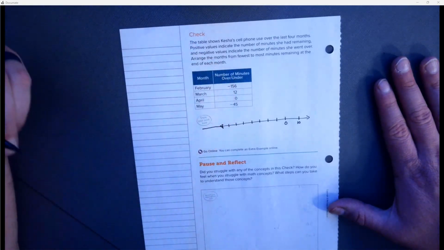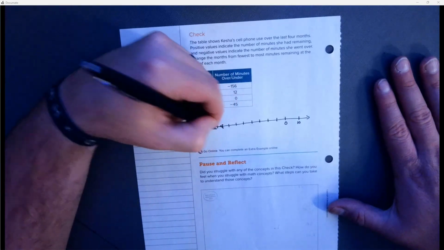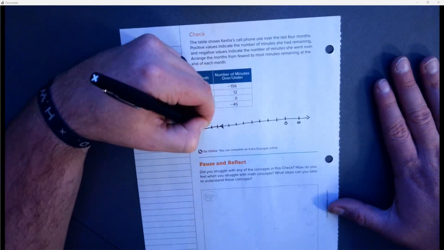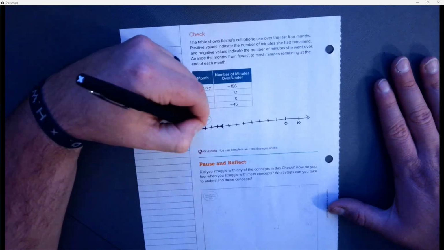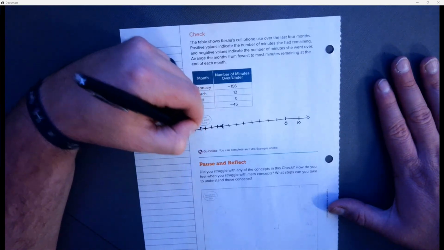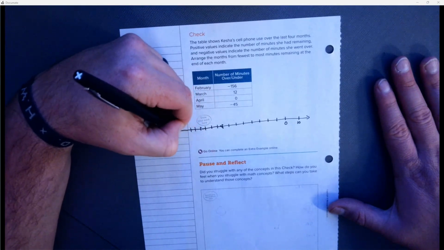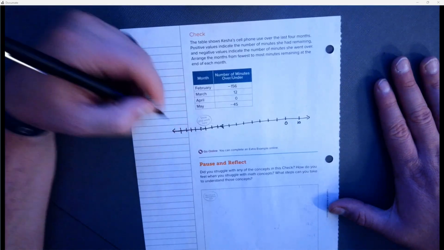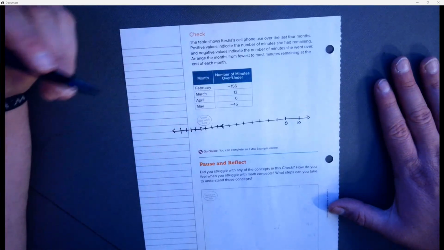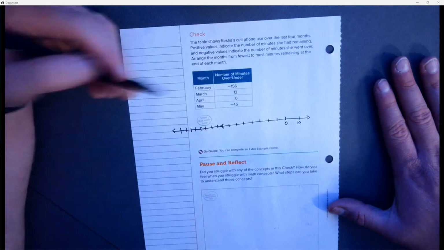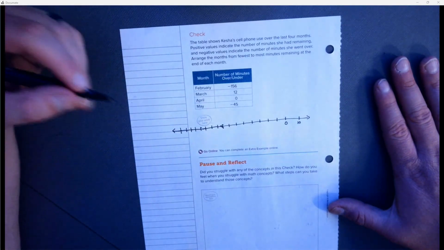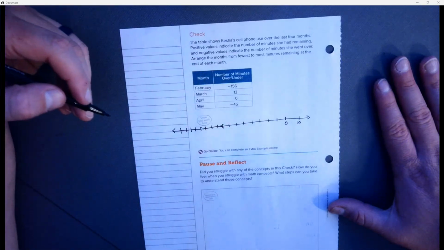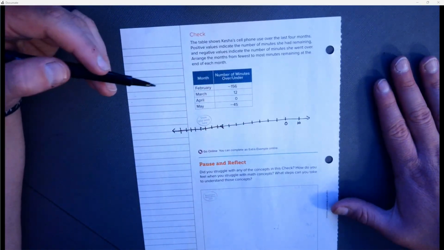I'm going to have to make my line longer. 90, 100, 110, 120, 130, 140, 150, and 160. So I'm going to need to go a little bit past negative 156. So I'll go to negative 160 to graph my months.